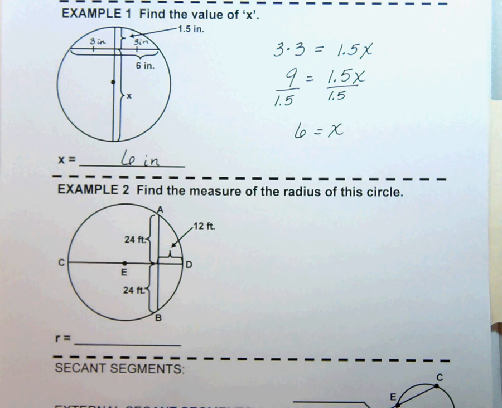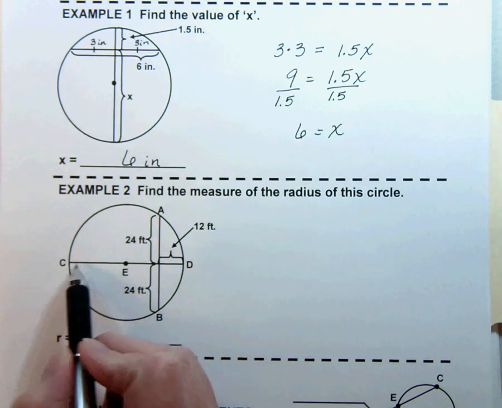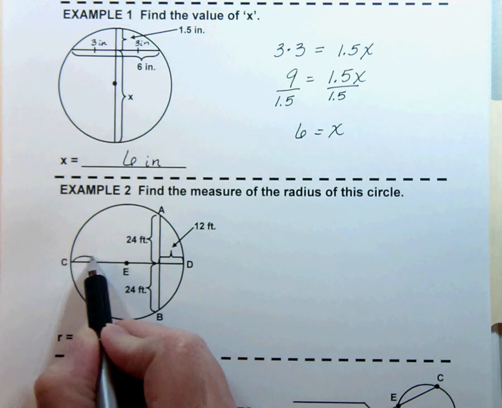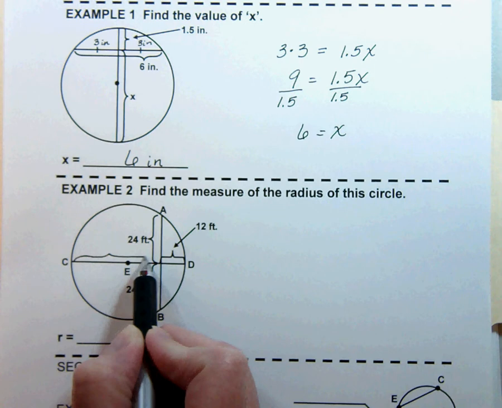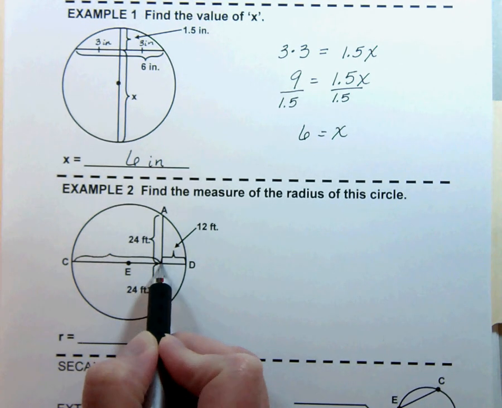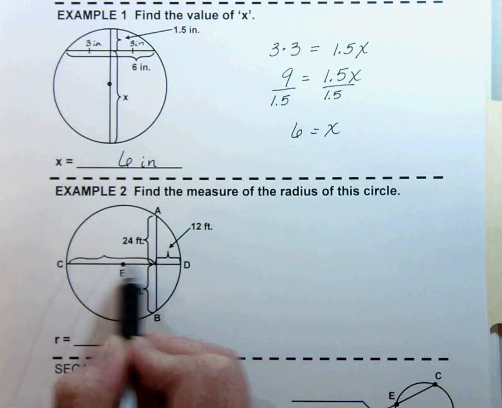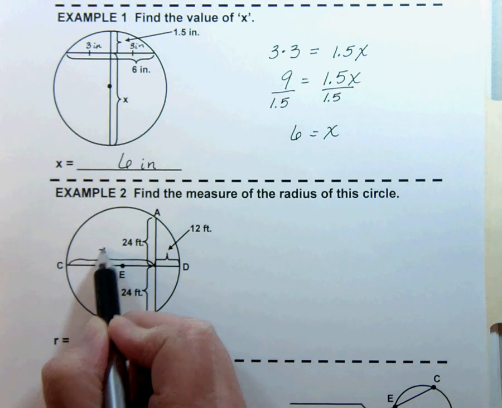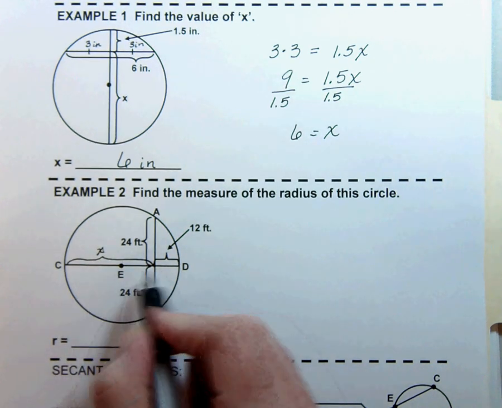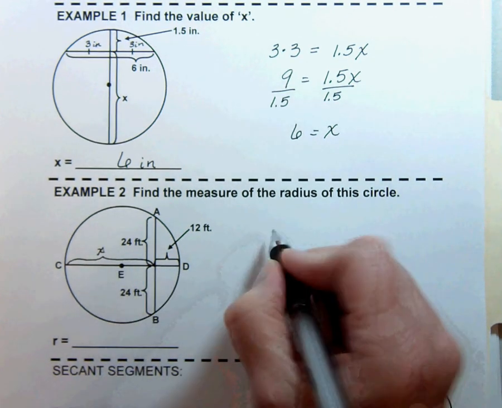This time it's asking for the measure of the radius, so we could either find the length of CE or ED, but let's figure out the missing part. Let's put a little grouping symbol for this other piece of this chord CD. I'm going to call it X. And remember, the theorem tells us that we multiply the two parts of the chord.